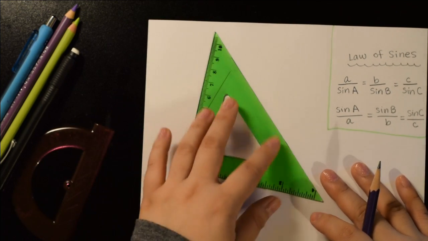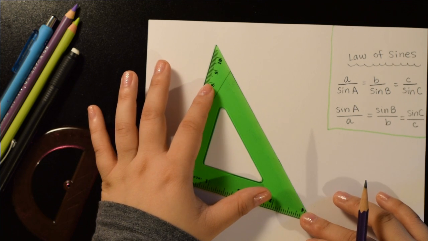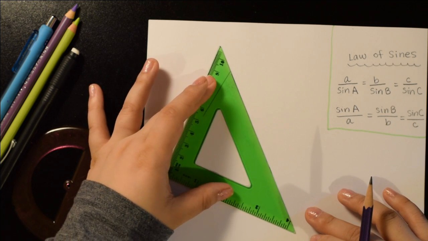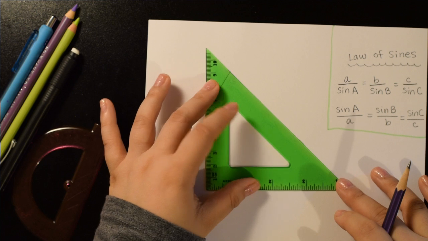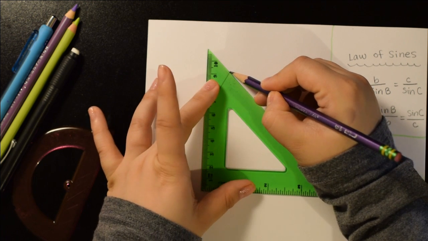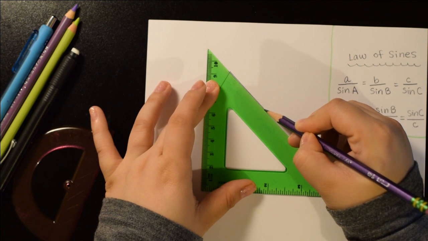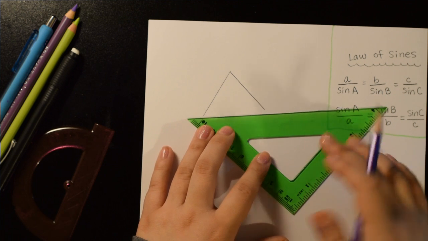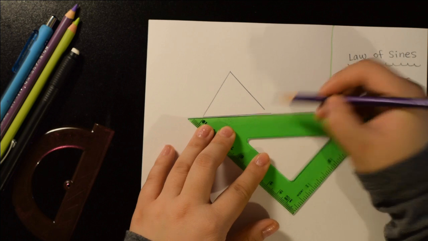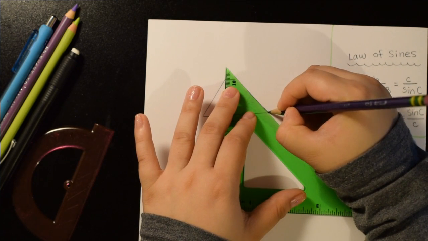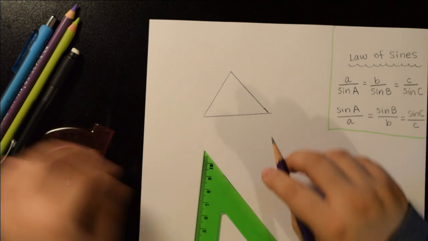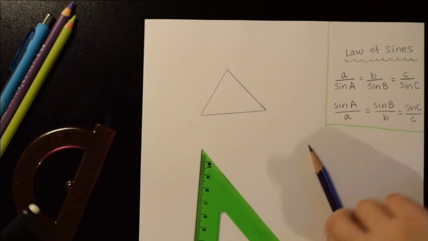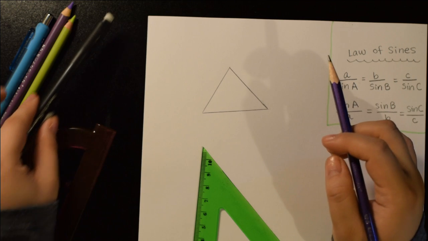And does this ever happen to you all? Every time I try to draw a random triangle, it somehow ends up looking right. I just have this tendency to go to right triangles. Maybe I just like being right, but I will make it a point to not make it right today, since that's just a special case of our law, and I want to show you how neat this is for any triangle. So that's pretty good. None of these angles are right.